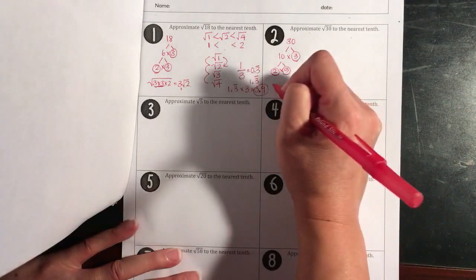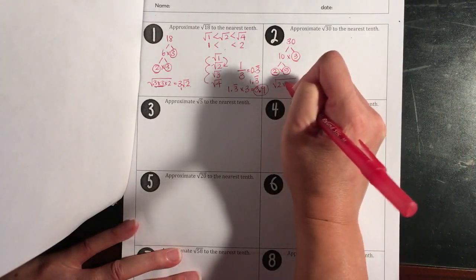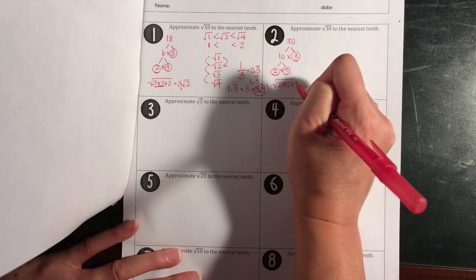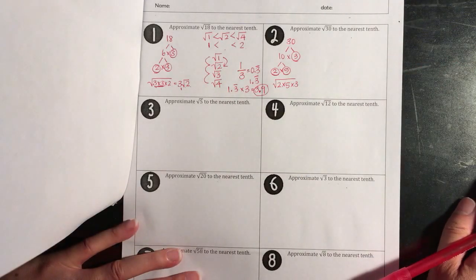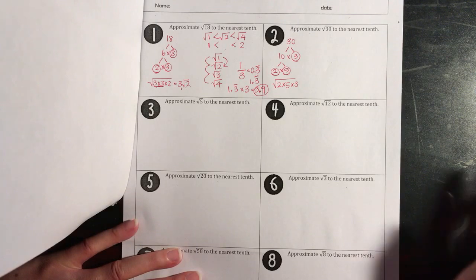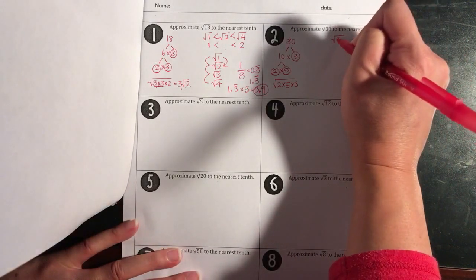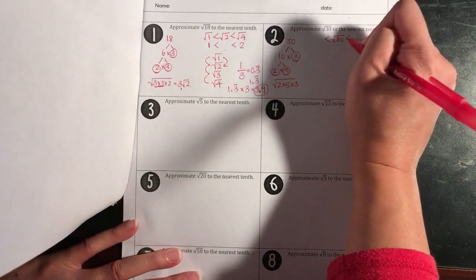So if I take a look inside the radical after it has primes, I have no perfect squares, no pairs. That means that radical 30 is as simplified as it could possibly be. So I'm going to have to use radical 30.